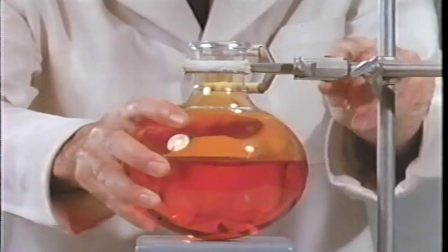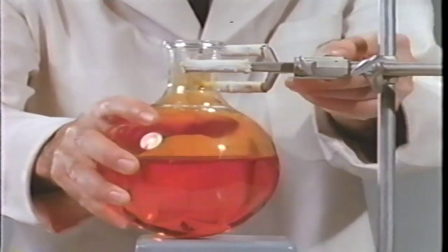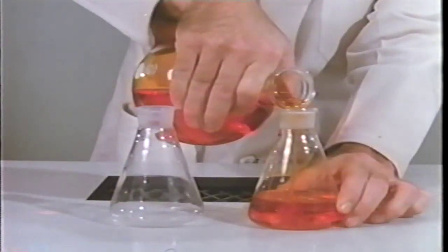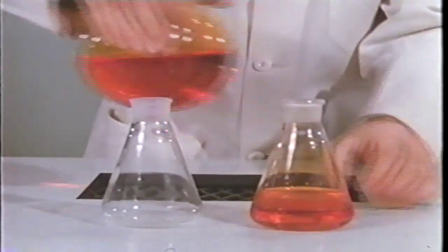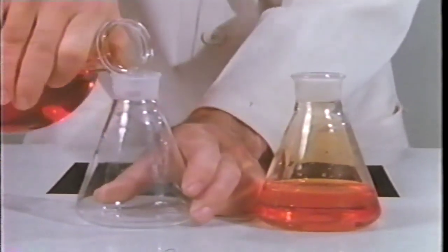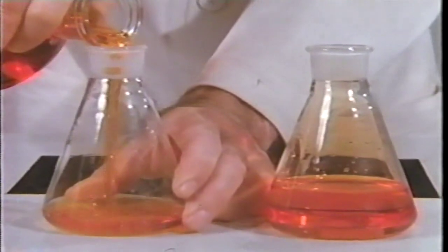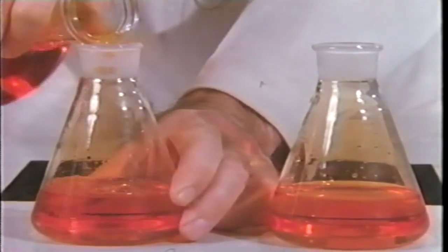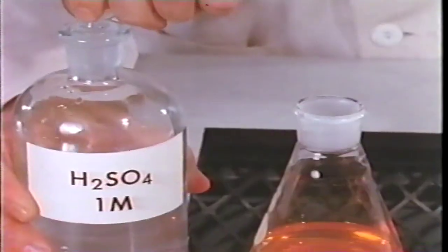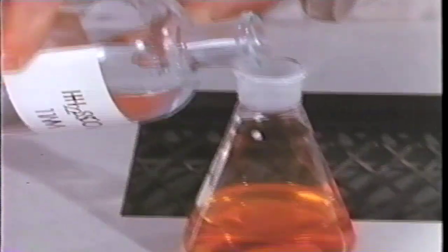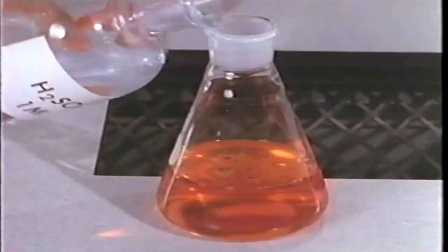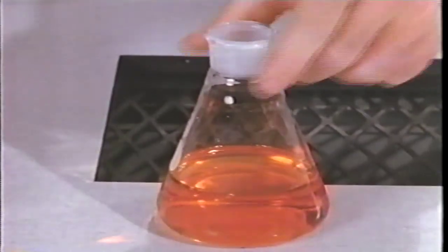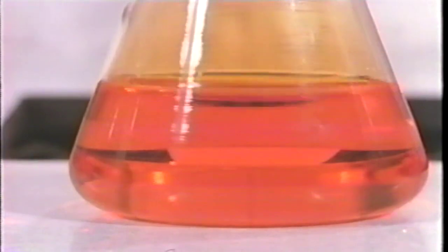What are some of the chemical properties of this aqueous solution? Let's divide the saturated solution in order to check the effect of varying the acidity. To this flask, we add acid. The color does not change appreciably.